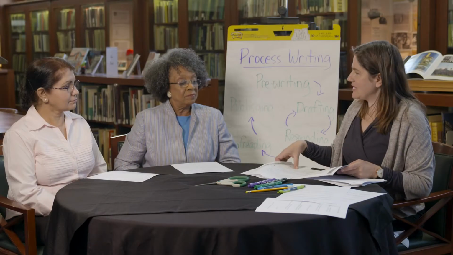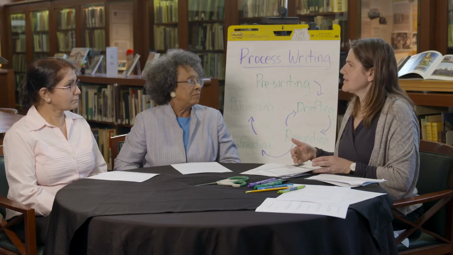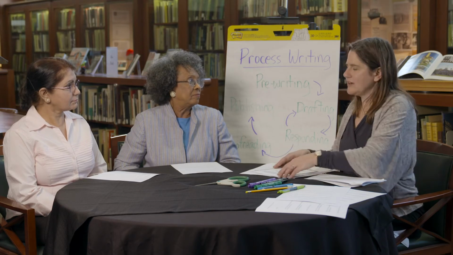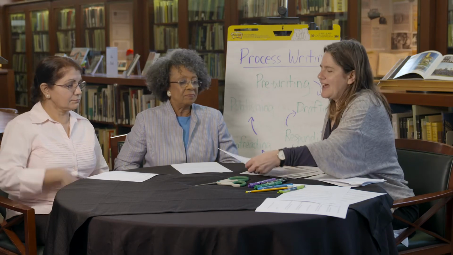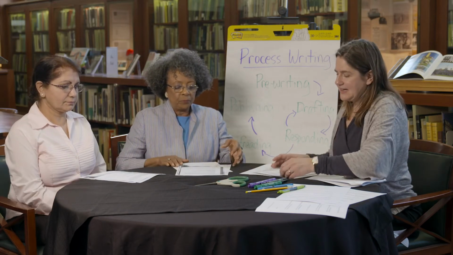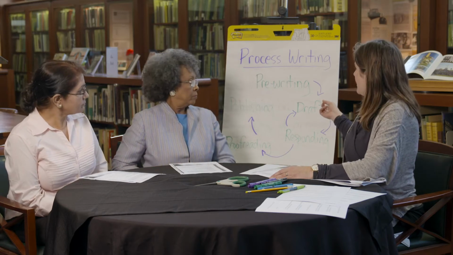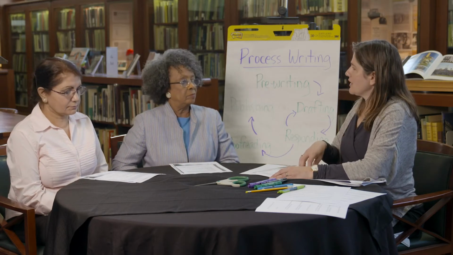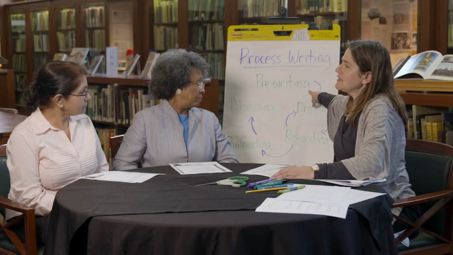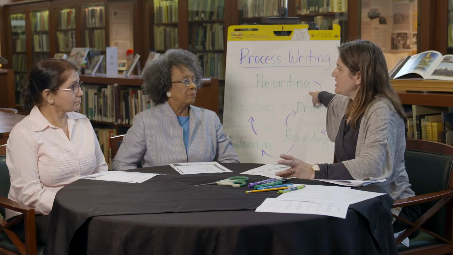I have with me a piece of writing that I had worked on with an adult learner, and I think it's helpful to actually see what it is we're talking about. Something that I love about this piece is, if we take a look at process writing, for example, when Walter and I were working on this, we spent a lot of time pre-writing in the form of a conversation about a book that we read.